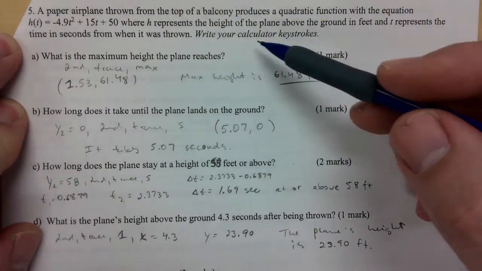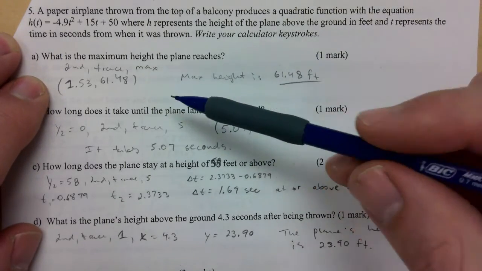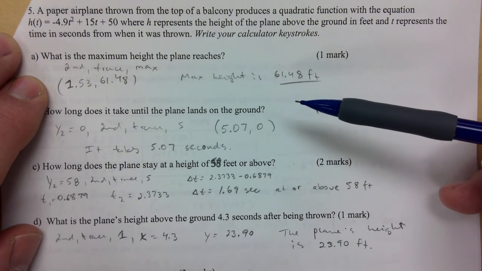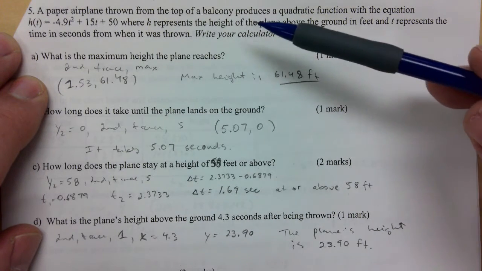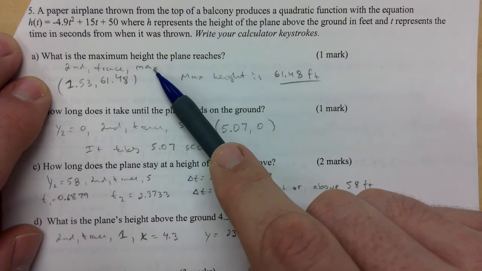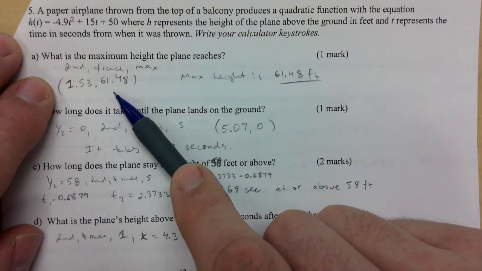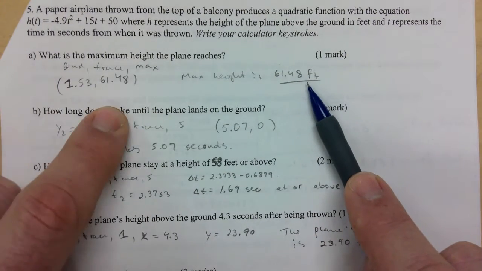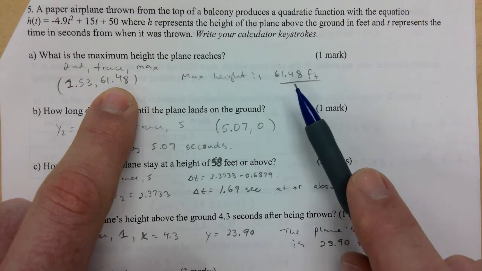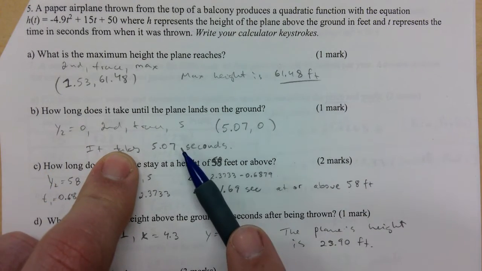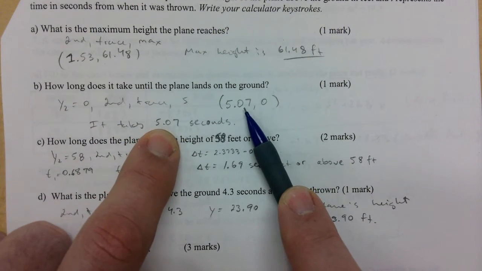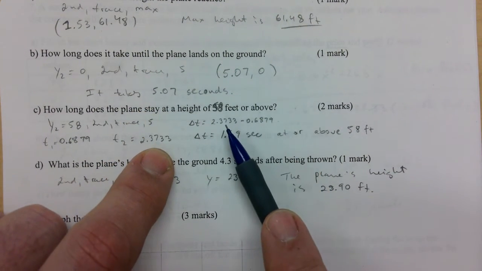Here was just a word problem. You basically type that into your calculator and see if you know what needs to be found based on the context. A lot of you included the keystrokes, the point, but really I'm referring to that 61.48 as your maximum height. How long does it take until the plane lands on the ground? You're looking for the x-intercept. There it is, keystrokes included.